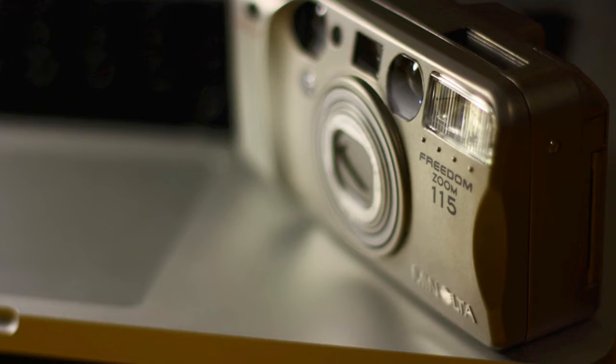As you can see in the picture, I focused on the number 115, Freedom Zoom 115. That is at f1.8, and only that part of the picture is actually in focus. Everything else, the farther you go back in the picture, the more blurry it gets. That's what we call the blur.